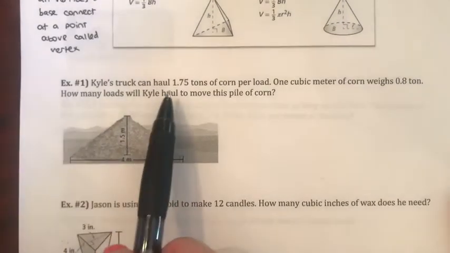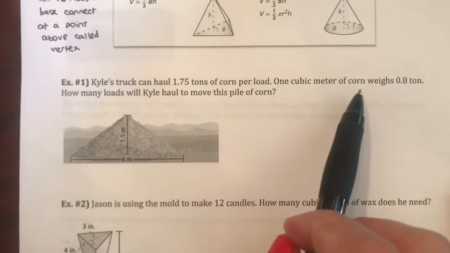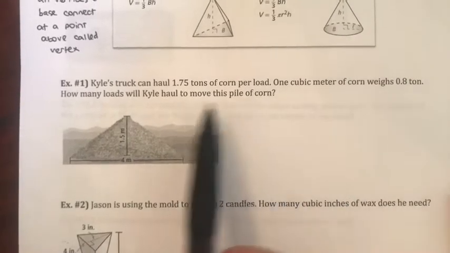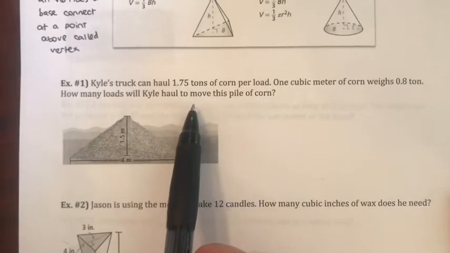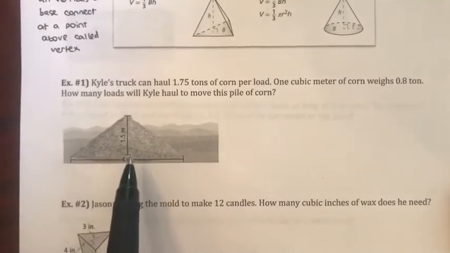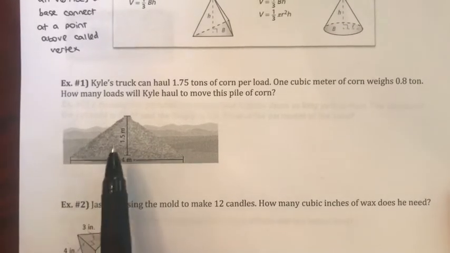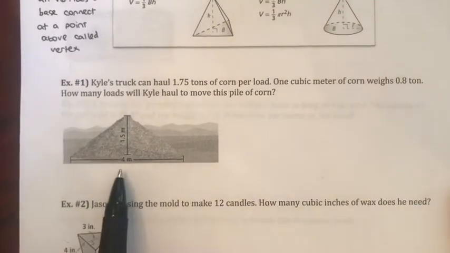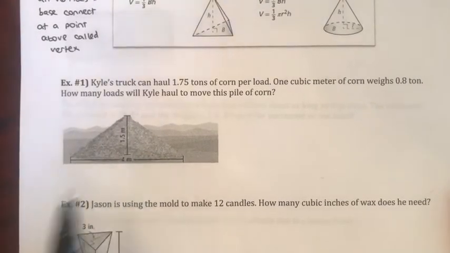Kyle's truck can haul 1.75 tons of corn per load. 1 cubic meter of corn weighs 0.8 tons. How many loads will he have to haul to move this pile? So we have this pile over here. Notice everything's written in meters. So we've got the lengths here. This is a cone. It's probably a bunch of corn that's piled up into one pile.